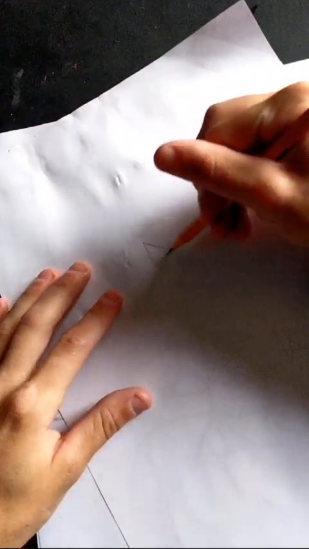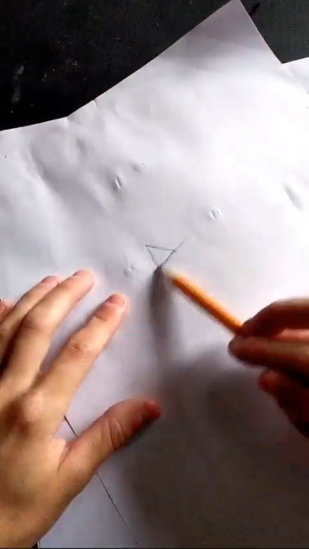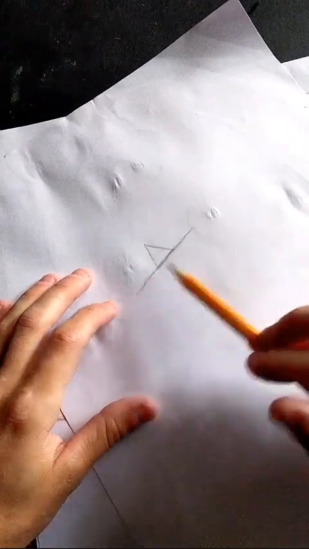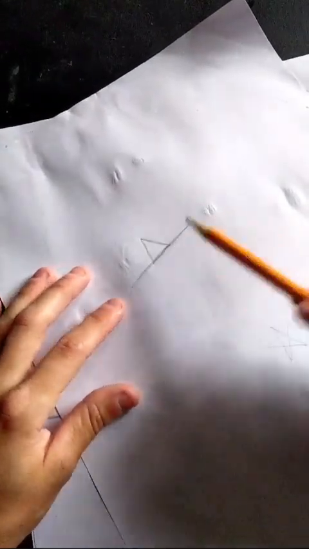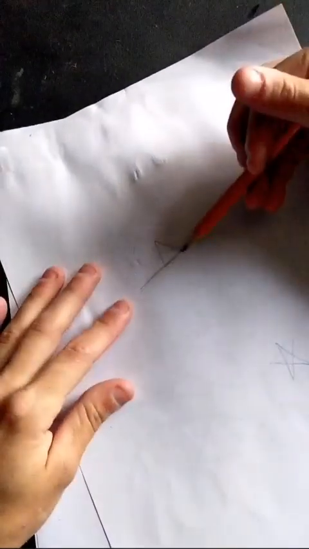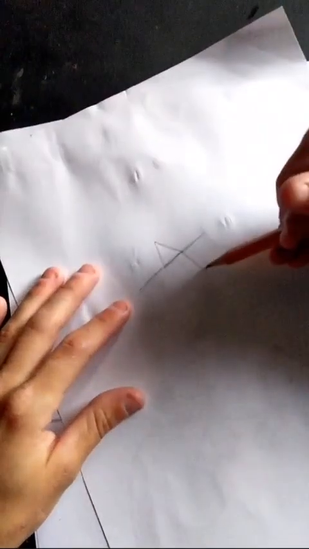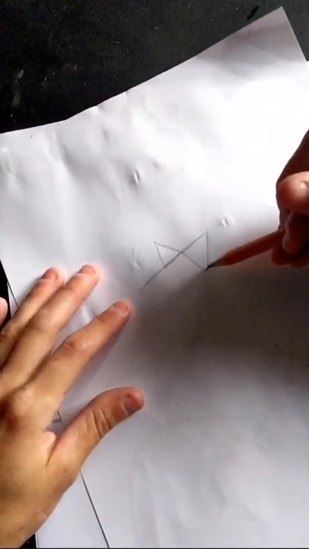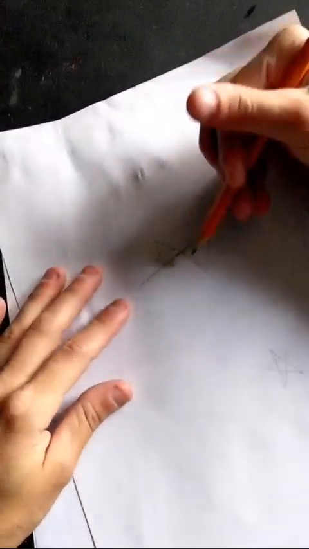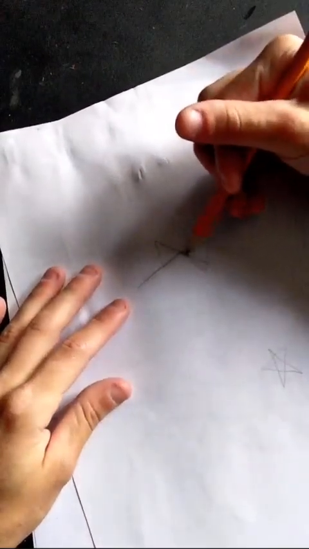And then we will draw a triangle that is in the particular manner of a straight line from the other triangle. We will draw that at a slanted angle.